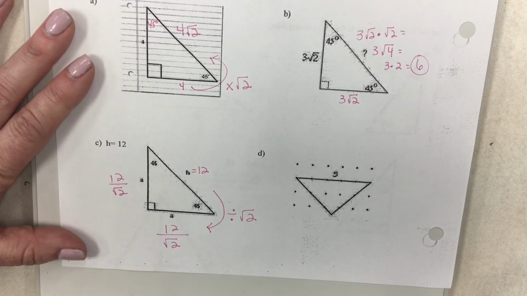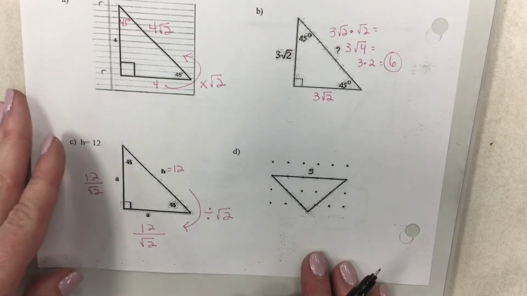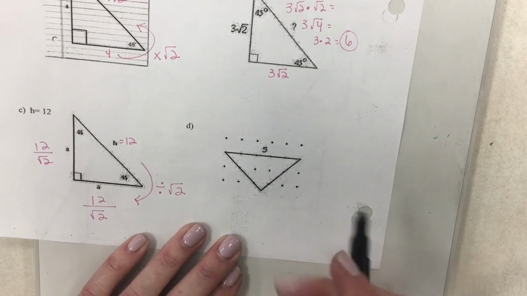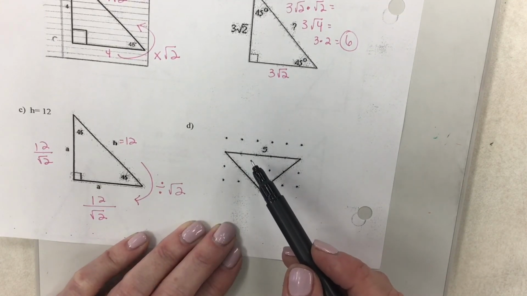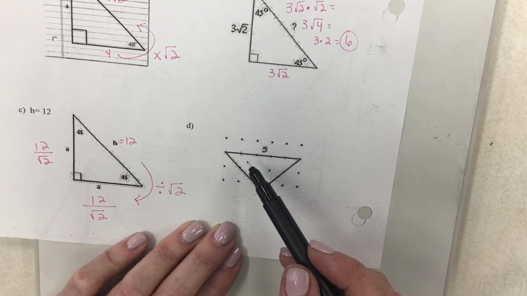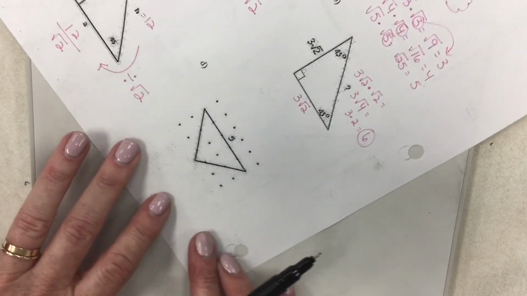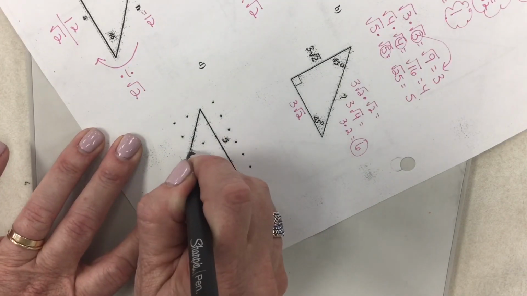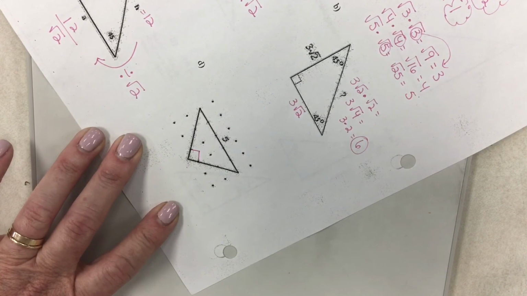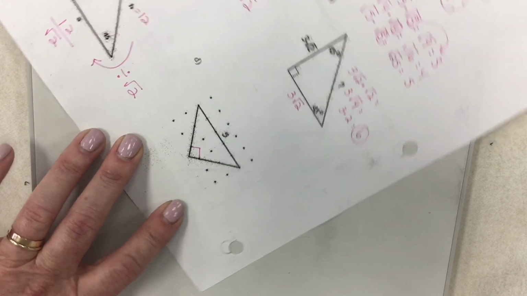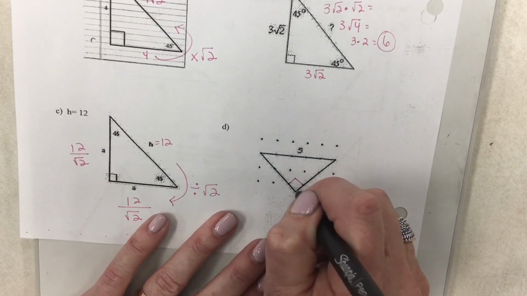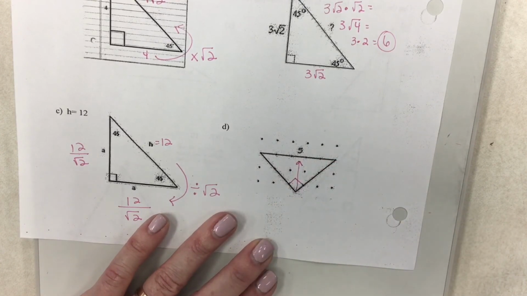Okay? Now let's look at D. Now this picture, since it's on this worksheet, we can pretty much assume that it is a right triangle. And if you turn your paper a little bit, you can see it a little bit better. There's my right angle there. And directly across the right angle is always my hypotenuse.